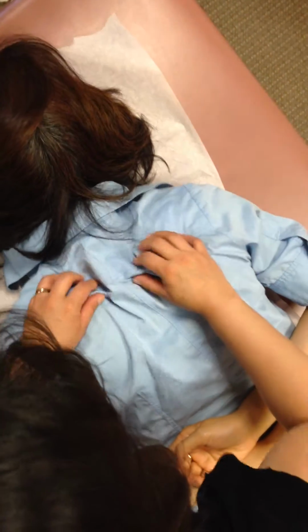Now, okay, go ahead. And if you do the middle traps, then I believe you can retract the scapula, or you can just adduct and contract. And you can feel it right here.